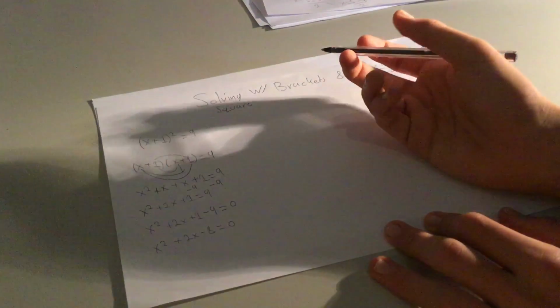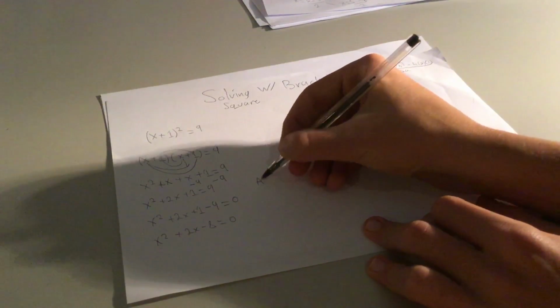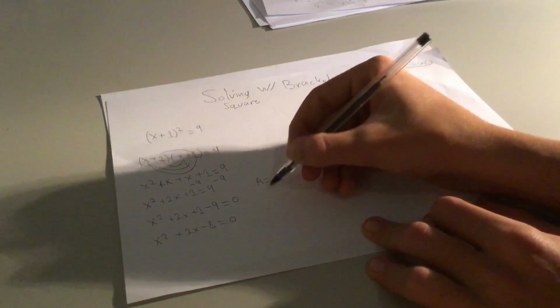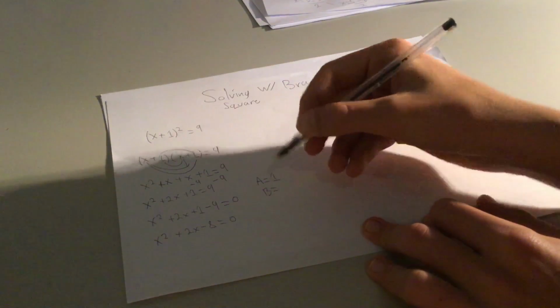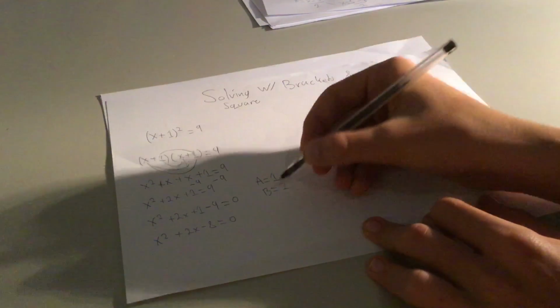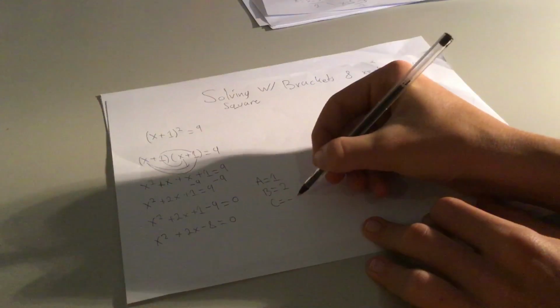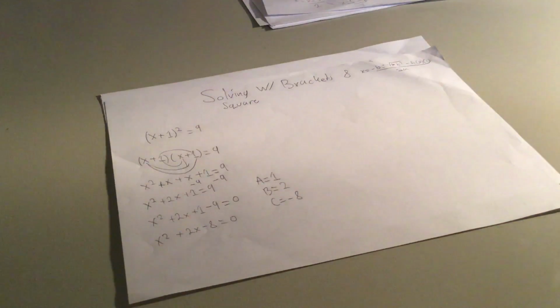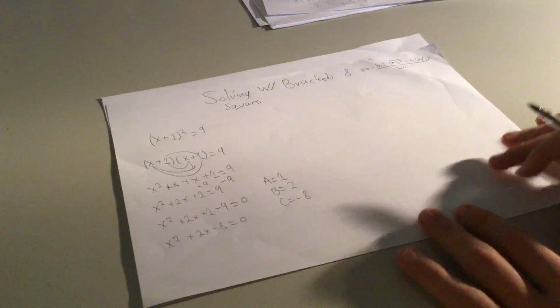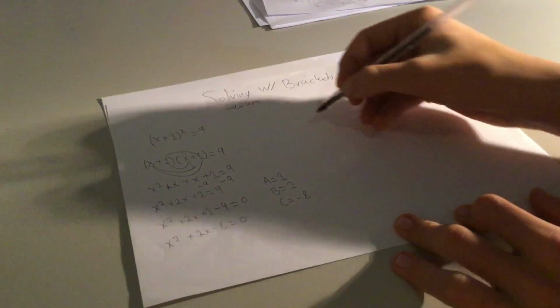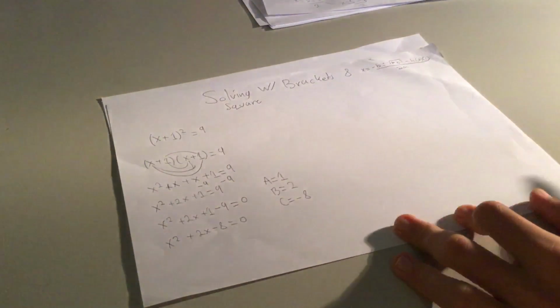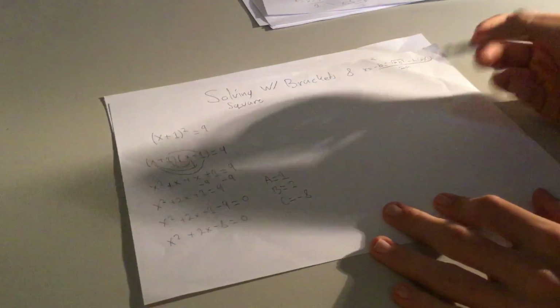We always start with labeling. a is whatever number's on x squared, which is 1. b is the number with the coefficient of x, which is 2. And c is the number on its own, which is negative 8. Then we just plug the numbers into the quadratic formula. I'm just going to put the numbers directly in.